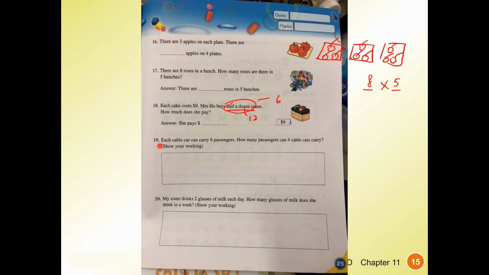Question 19. Each cable car can carry 6 passengers. How many passengers can 4 cable cars carry? So the only thing that some students may make a mistake on here is which number goes on the left or the right.